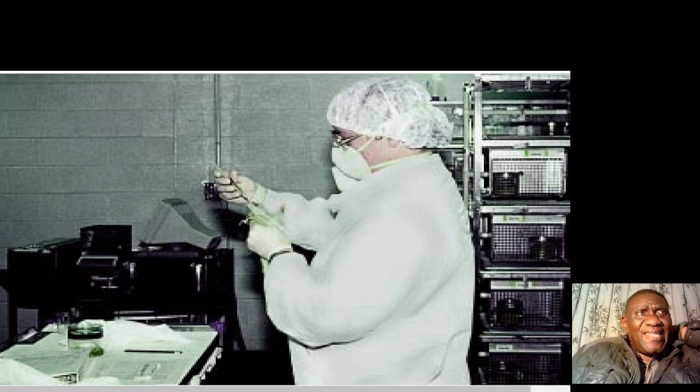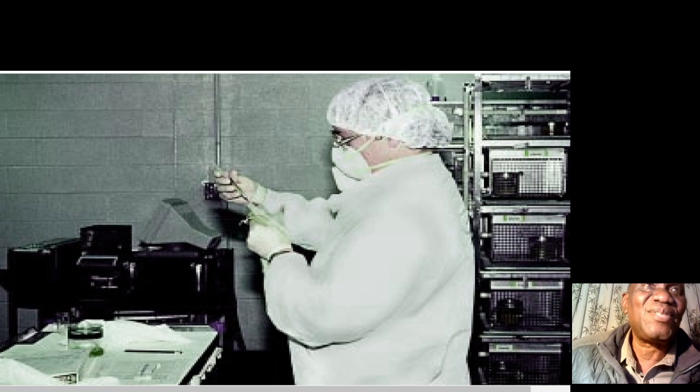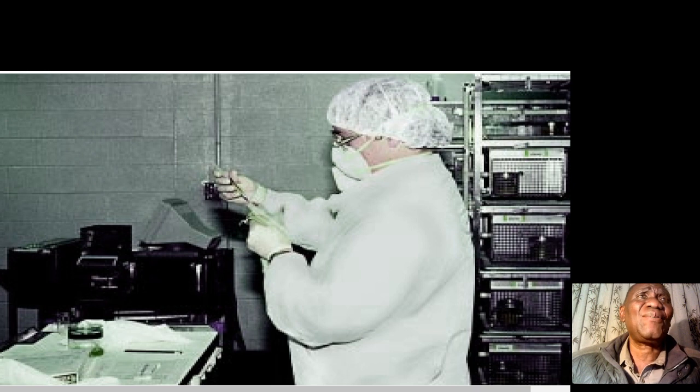So here is somebody in a laboratory trying to evaluate toxicity. You can see the person is wearing protective clothing so that she is not affected in the process.